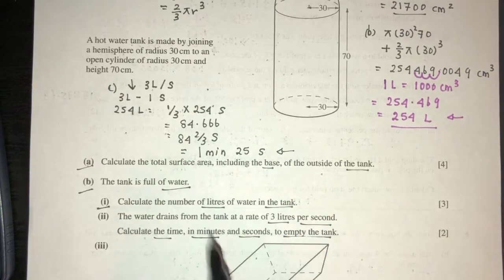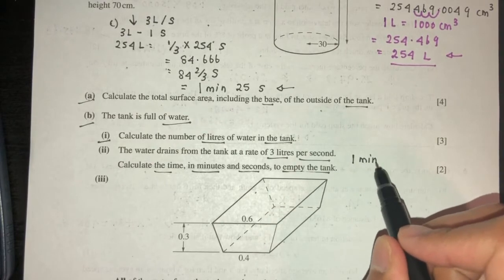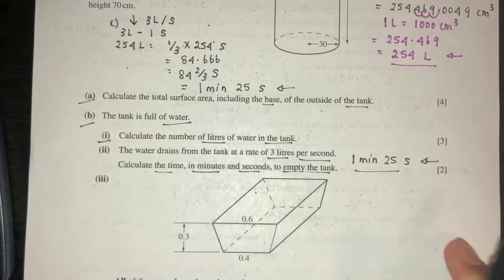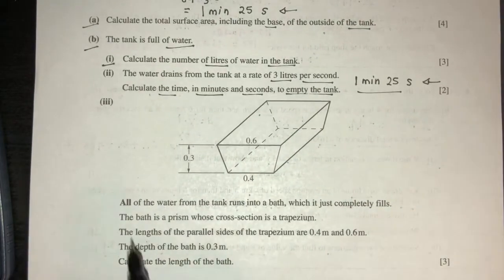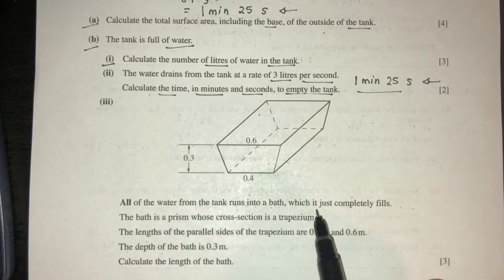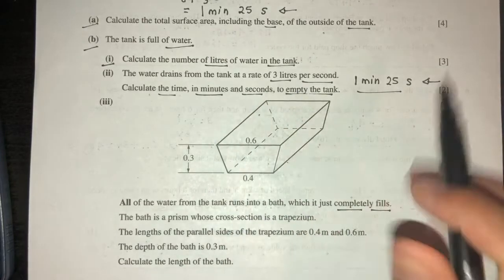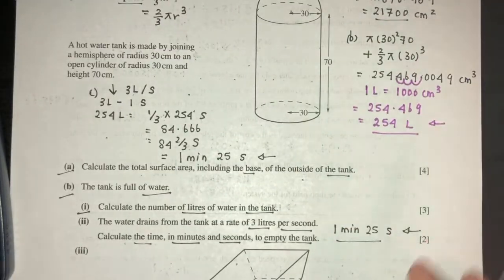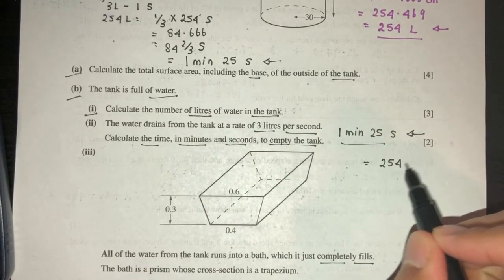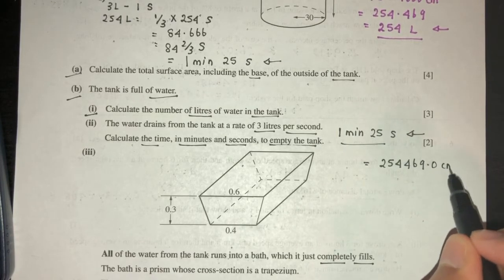Correct to the nearest second. So your answer here will be 1 minute and 25 seconds. That will be part 2. Now part 3, it says all of the water from the tank runs into a bath, which is just completely filled. So which means the volume of the bath is equal to the volume of the cylinder, which is 254,469.0 centimeter cube.